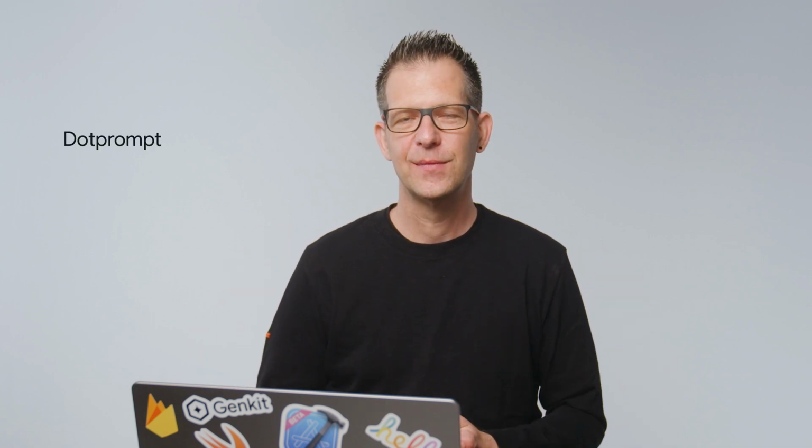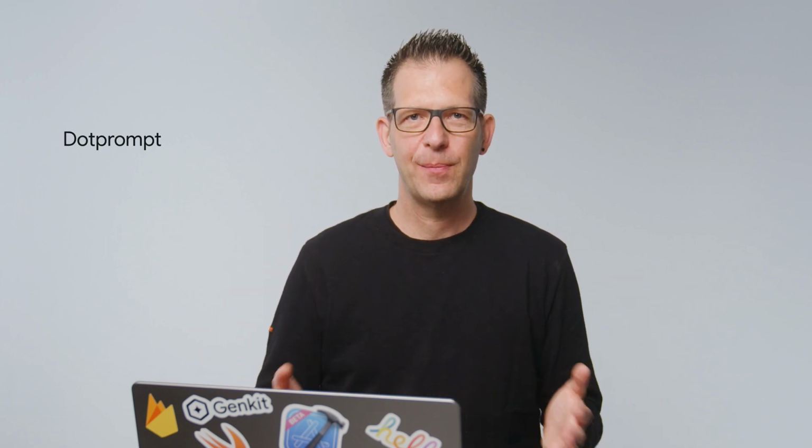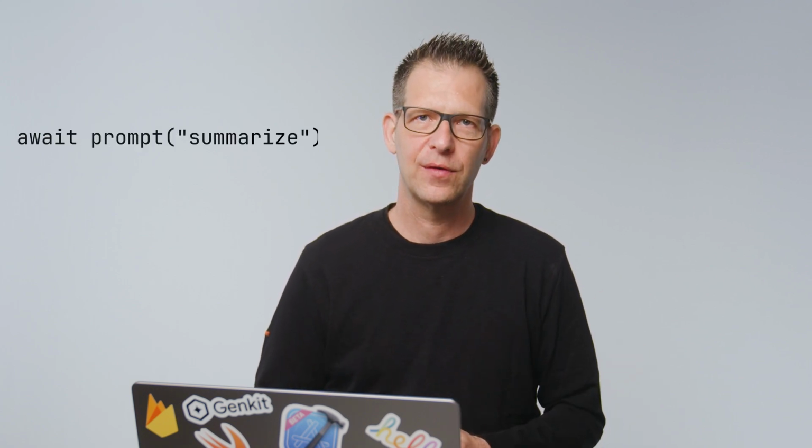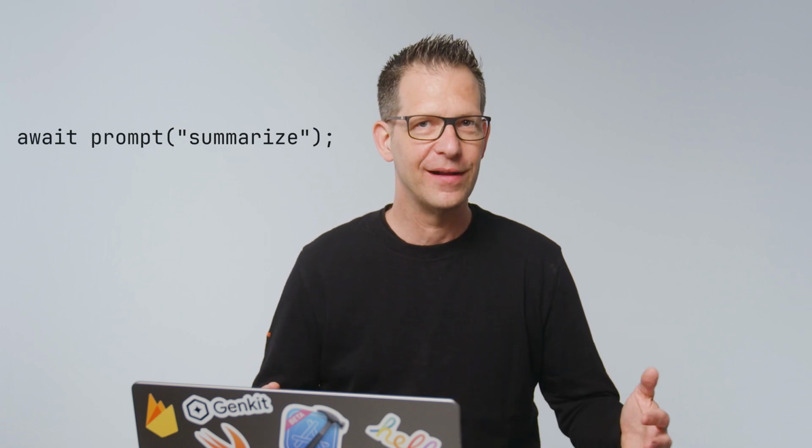dotprompt. dotprompt has a couple of powerful features that make it easier to work with prompts. First and foremost, it allows us to load prompts from .prompt files, hence the name. .prompt files are plain text files that support handlebar templates, including control structures. But the best part is that you can define both the input and output schema in their front matter. This allows you to specify the model you want to use, including any parameters such as the temperature.